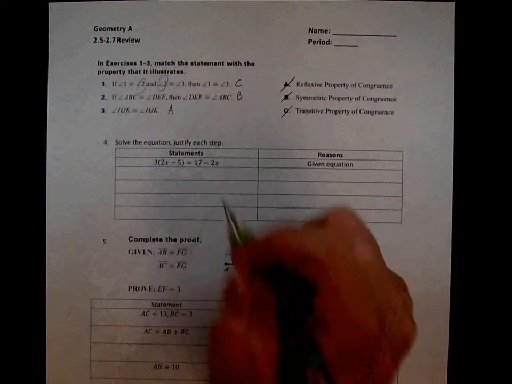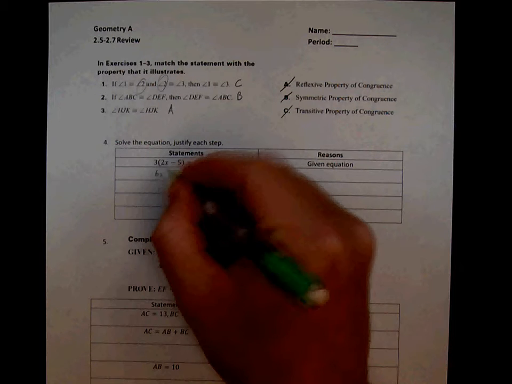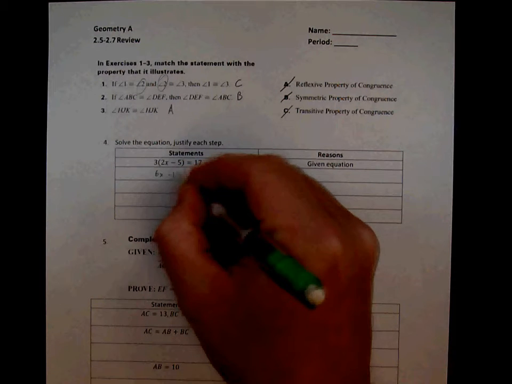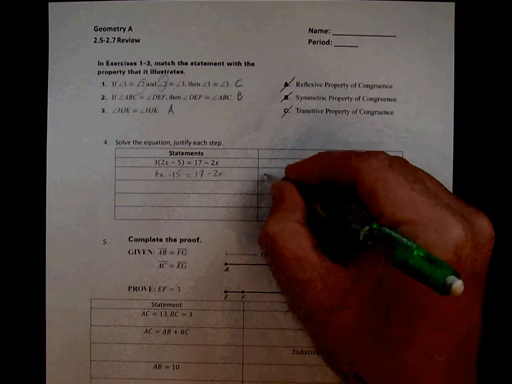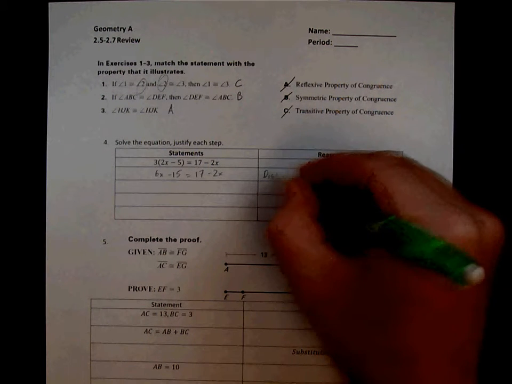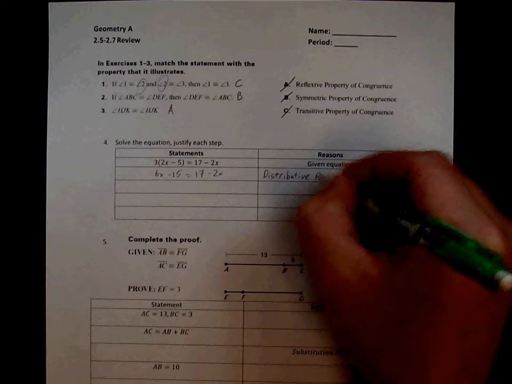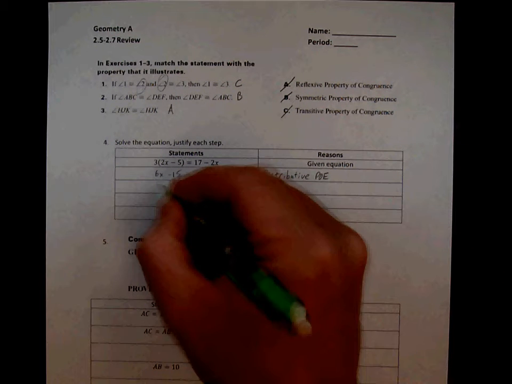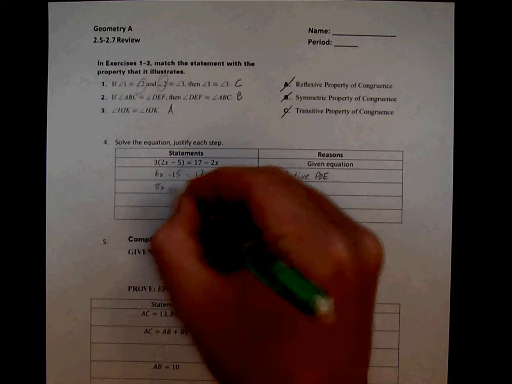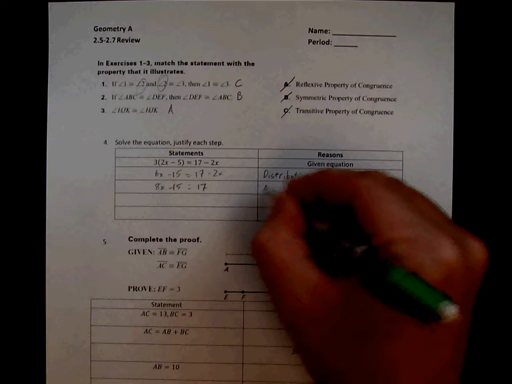Down here we're going to solve this. So we're going to probably distribute this 3. We are allowed to do that because of the distributive property of equality. Next, I'd probably add the 2x to both sides, leaving me with an 8x minus 15 on the left side, and 17 on the right side, and that was the addition POE.